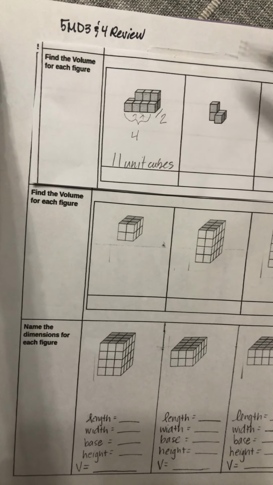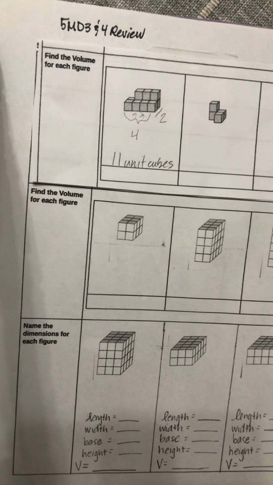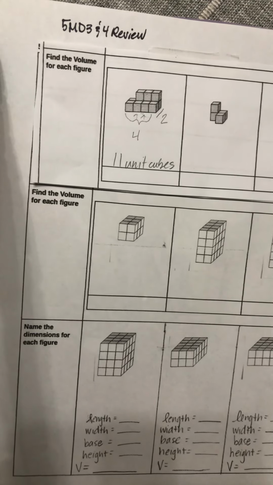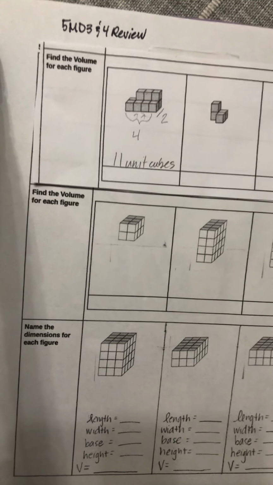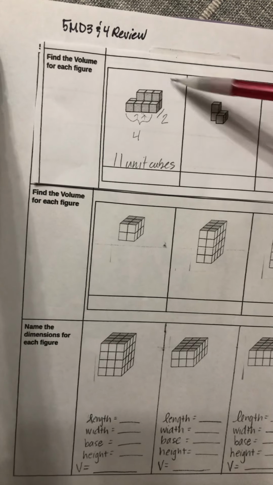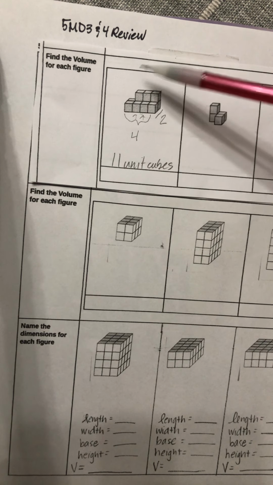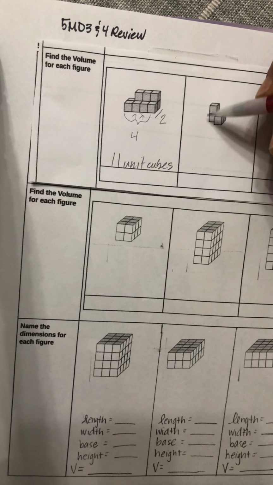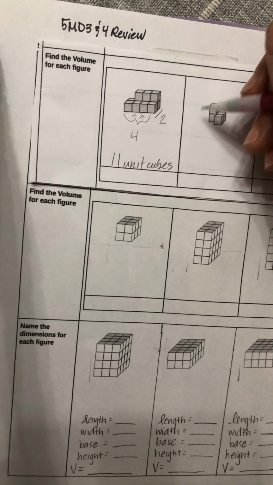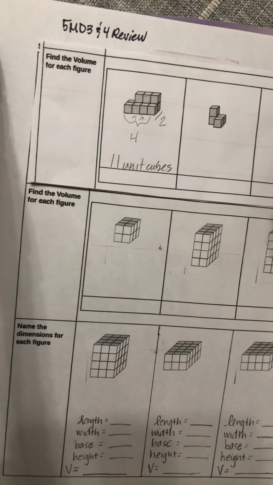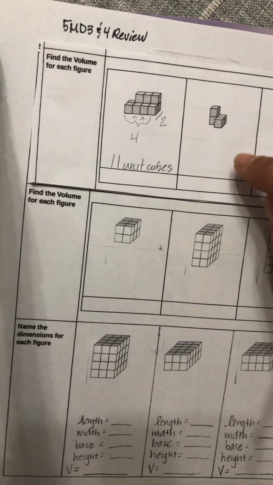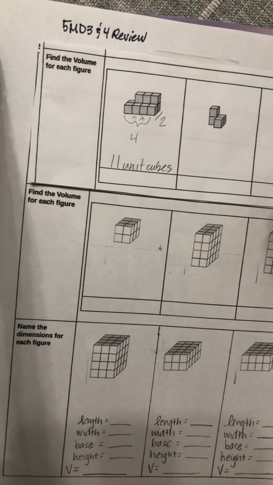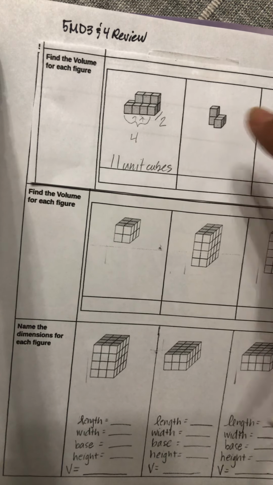Okay, this next one's pretty simple. You just count them. Now I saw on some of your interactive notebooks that you were finding the volume as if this was a whole shape. For example, you were finding the missing cubes too and figuring out what the total volume would be if I filled in the whole thing. That's not what this is asking. It's asking you to find the volume of this solid figure.